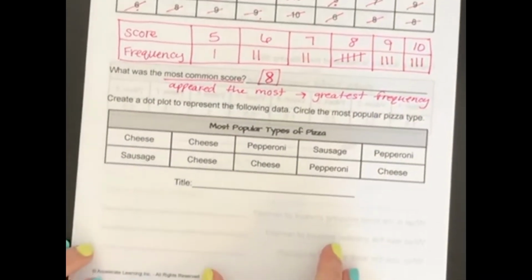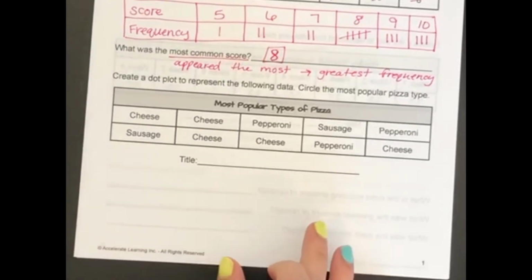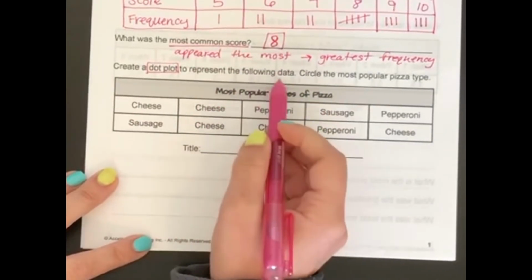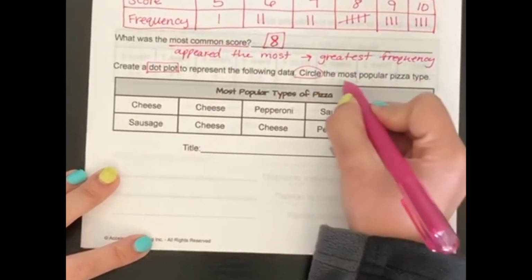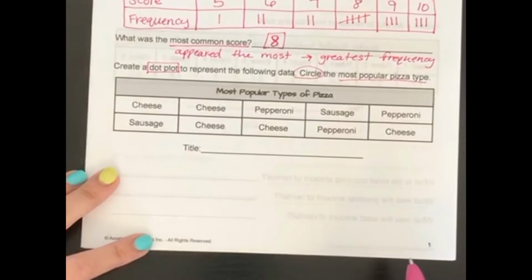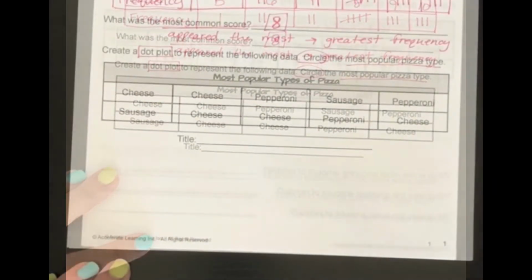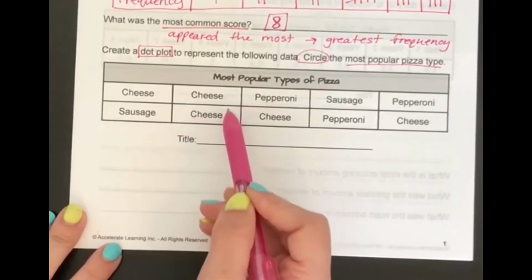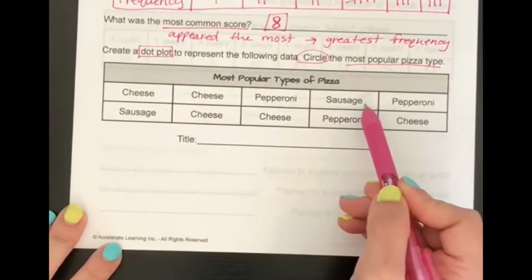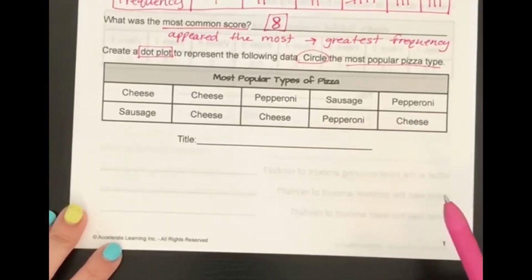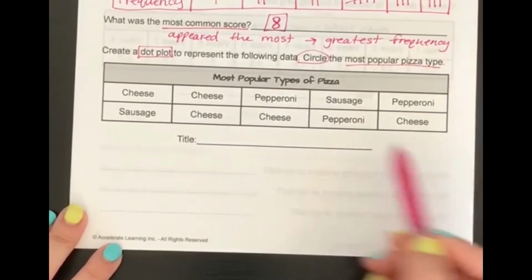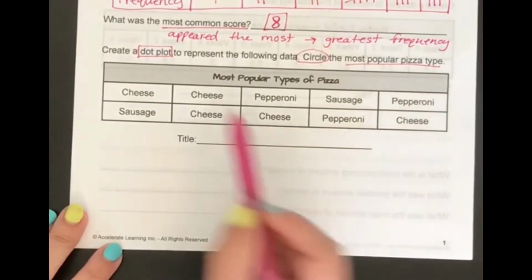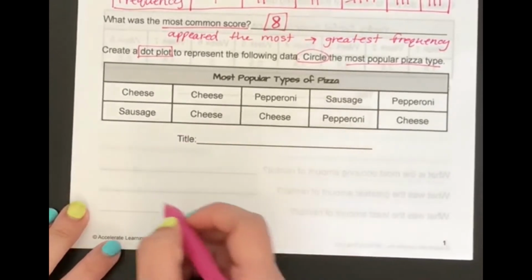All right, let's try one more. Create a dot plot. This time we're going to do a dot plot to represent the following data. Circle the most popular pizza type. All right, so we're going to start with our dot plot. So here we have our most popular types of pizza: cheese, sausage, cheese, cheese, pepperoni, cheese, sausage, pepperoni, pepperoni, cheese. So I see there's 3 different types here. There's cheese, pepperoni, and sausage. So when I make my dot plot, I need to focus on those 3.